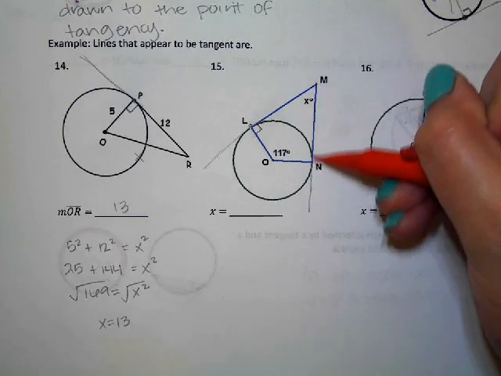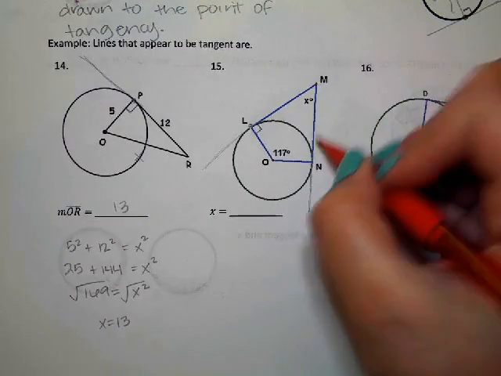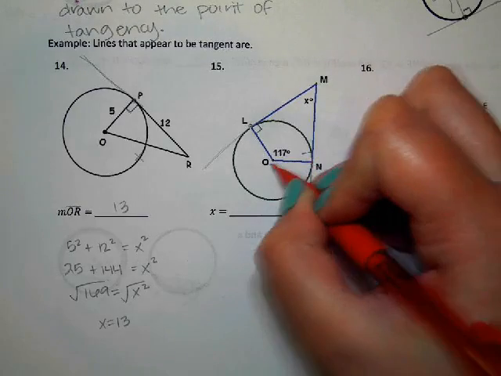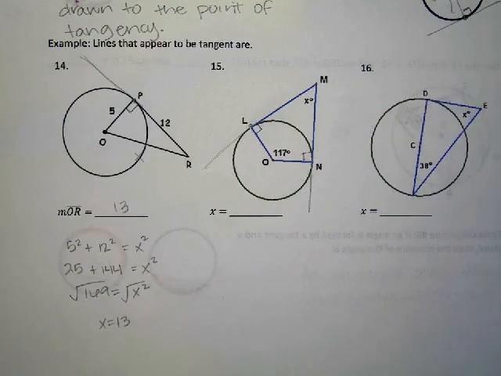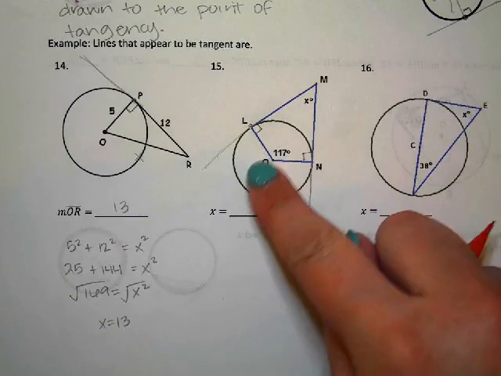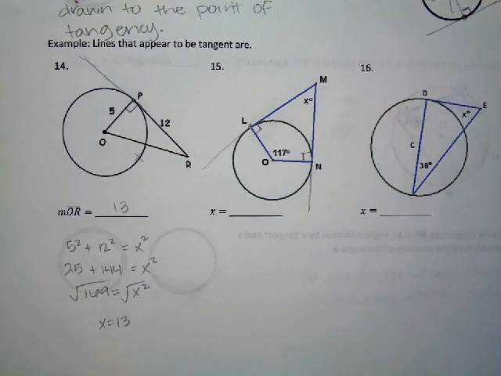How many degrees are in a four-sided shape? Think square, think a rectangle, 360.